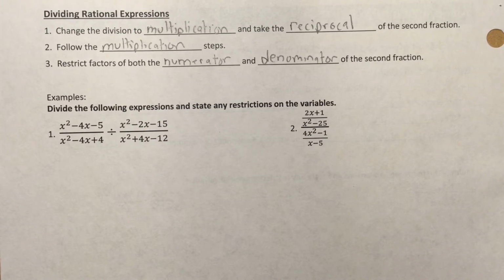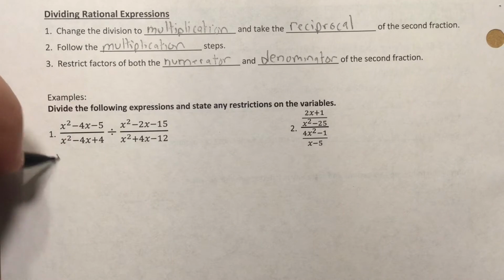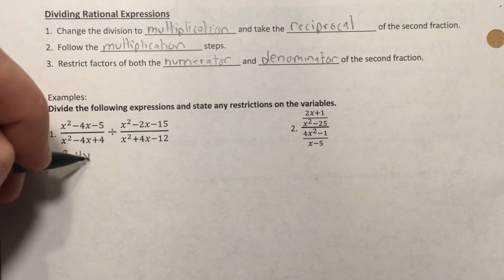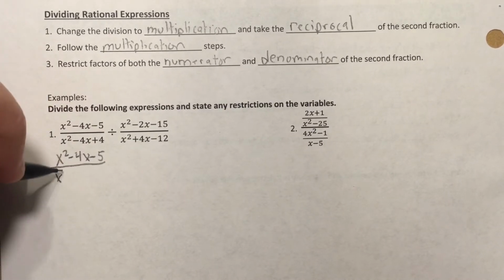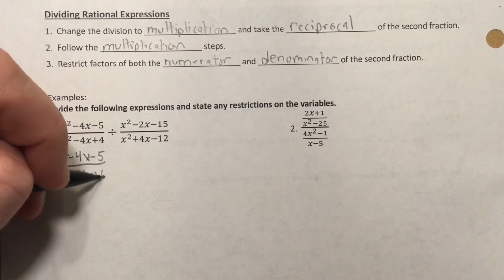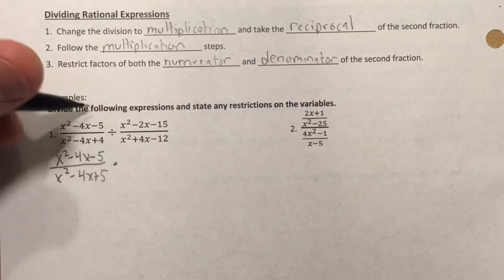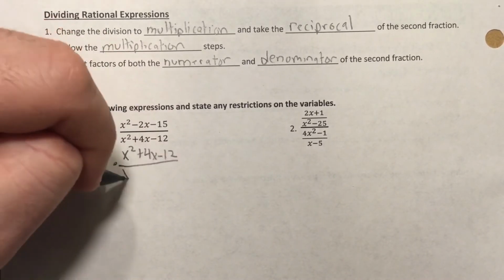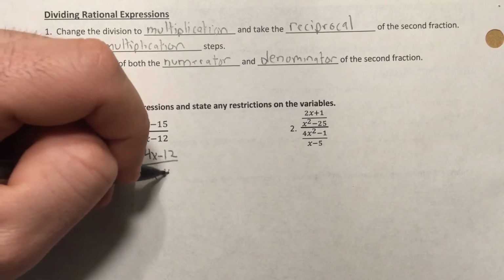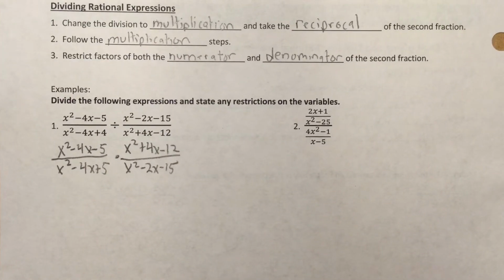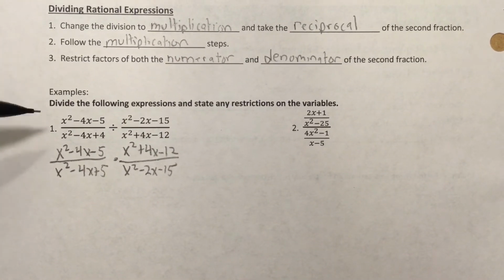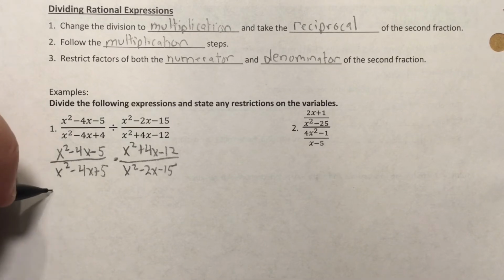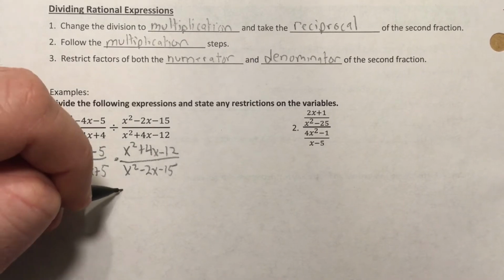All right, so as we look at our examples here, first thing, we're changing the division to multiplication. So I'm leaving the first fraction alone. I change that division to multiplication, flip my fraction. So that was step 1. Now we're following the multiplication steps. Our multiplication steps say to factor.